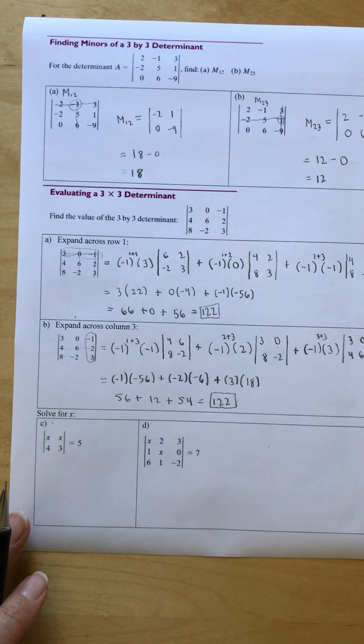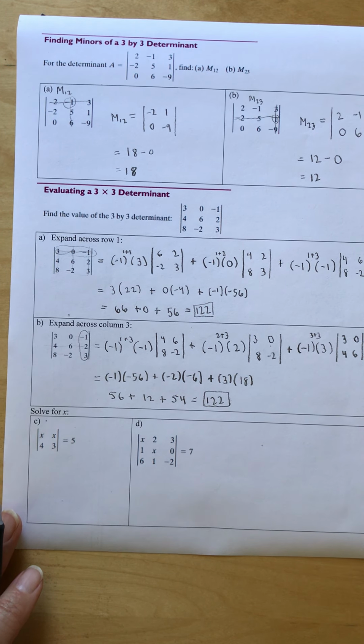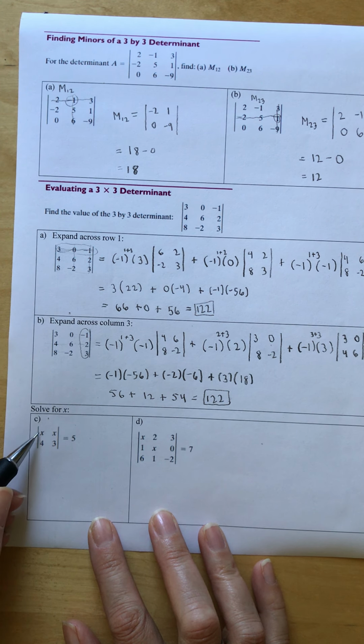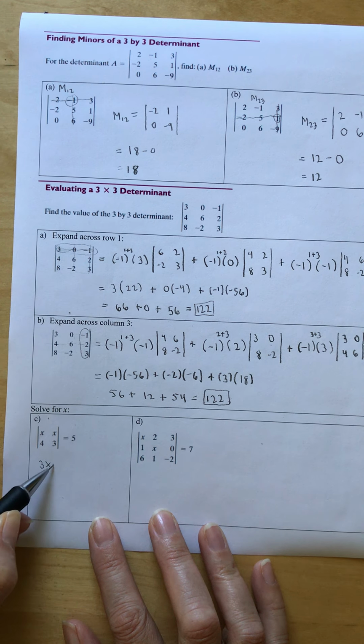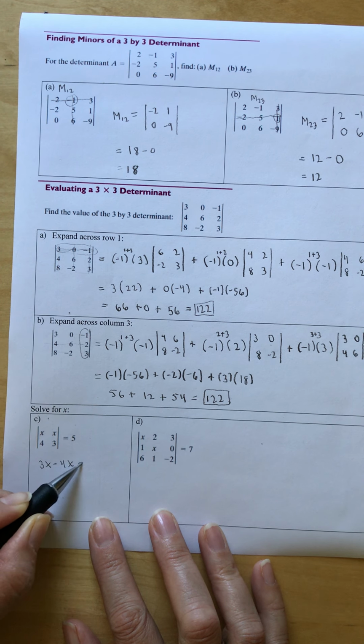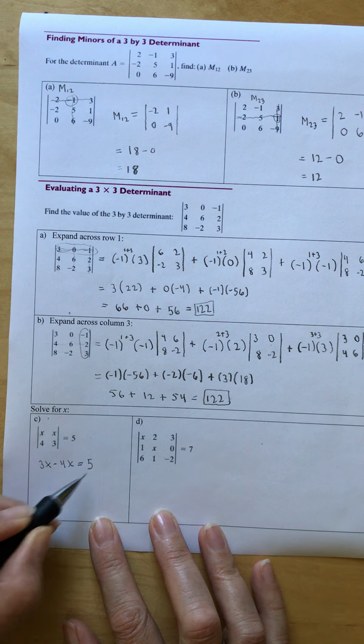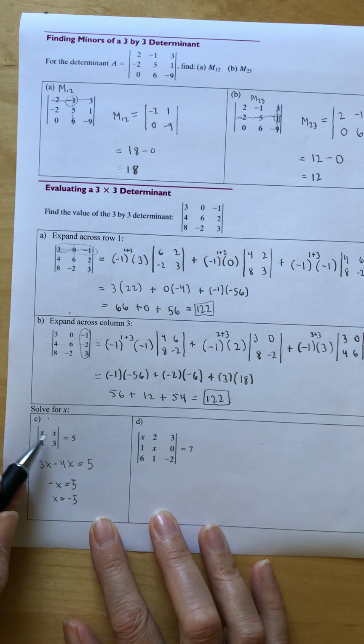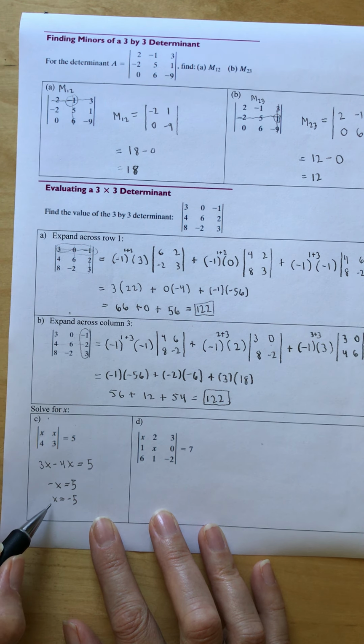These are just little problems to practice solving for an x value using your determinant skills. So, for example, here if I found the determinant of this, it would be 3x minus 4x equals 5. So negative x equals 5, or x equals negative 5. So if both of these values are negative 5, then the determinant will be 5.